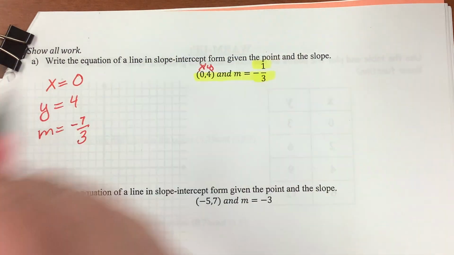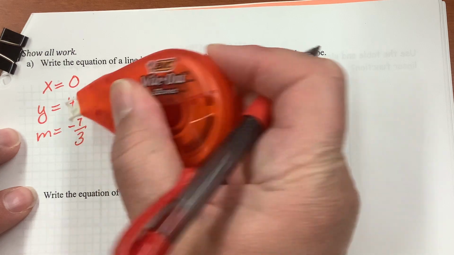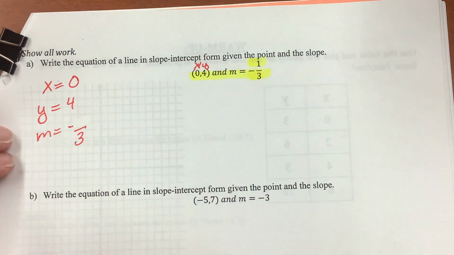Oh, that doesn't look like a 1. That looks like a 7, you idiot. Here we go. I'm not an idiot. Shouldn't insult myself like that.